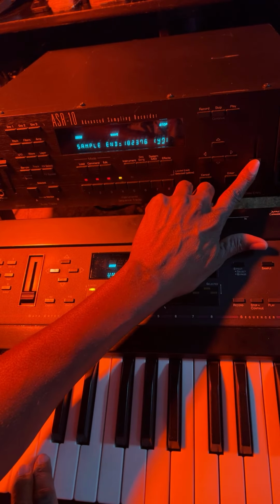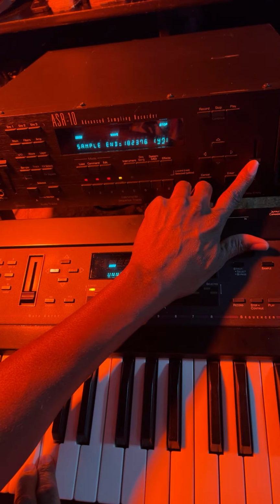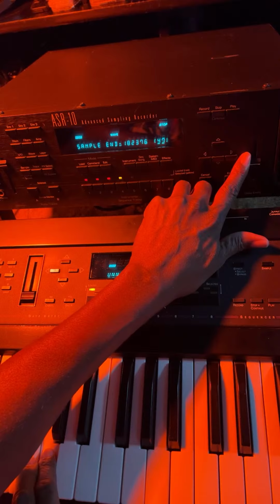I'm gonna be setting up my directory for my zip drive. I'm gonna have my zip drive up here and show y'all how I set up my zip drive to save my beats instead of saving the floppies. So that's all I want.